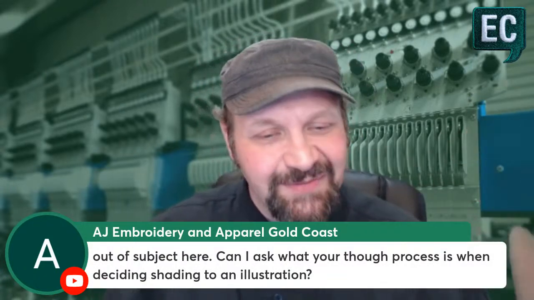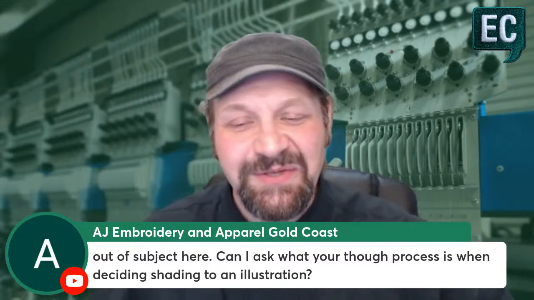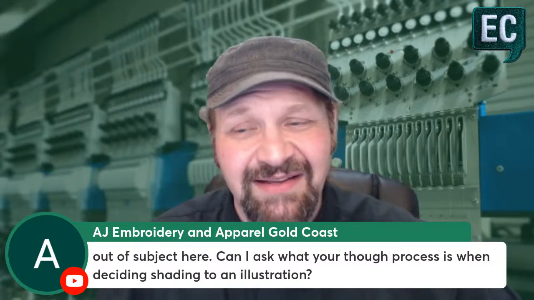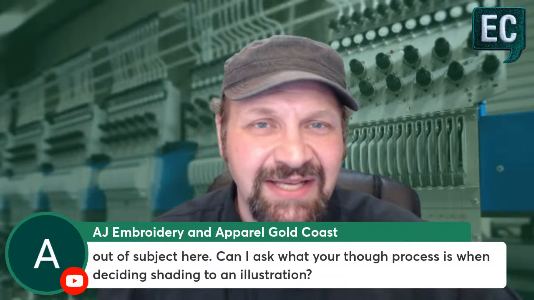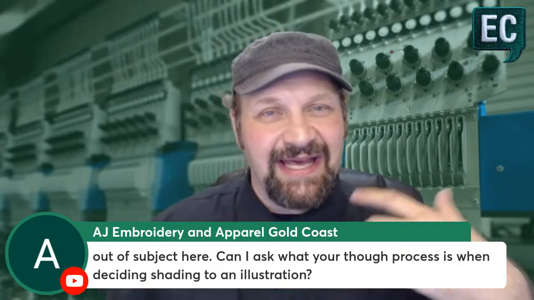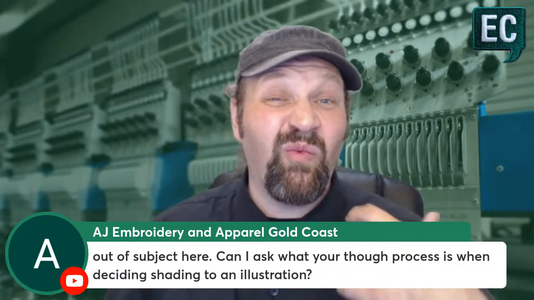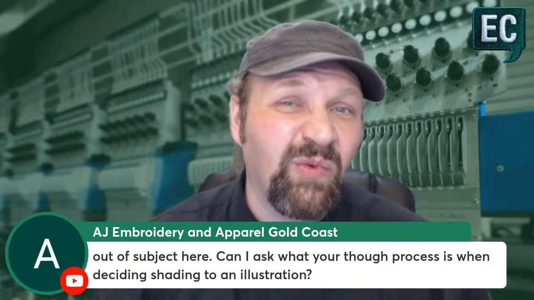Slightly out of subject here, but hey, not a problem. Can I ask what your thought process is when deciding to shade an illustration? Actually, yeah, it really depends on what I'm trying to get out of the piece and what limitations I have from the work that I'm doing.